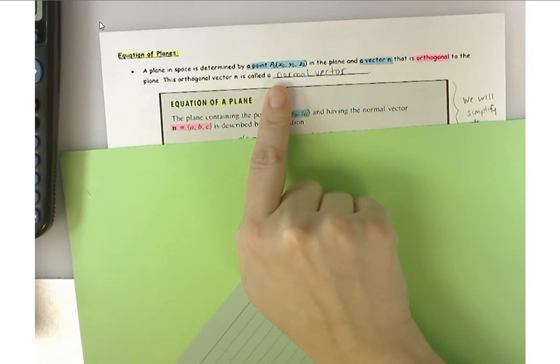Okay, last week we found something that was perpendicular. What was that called? What were we finding last week that created the perpendicular vector? The cross product. Okay, remember the cross product always created the perpendicular vector?